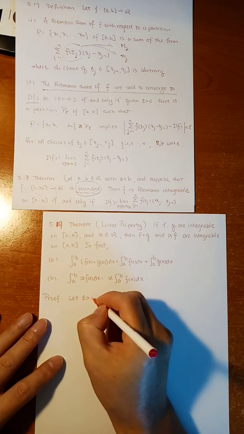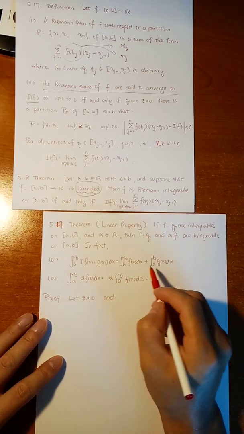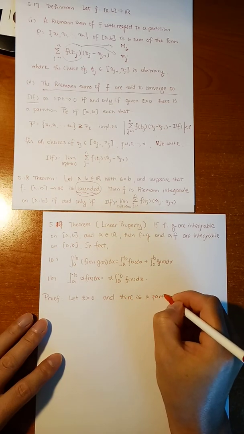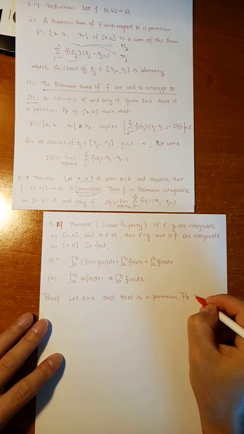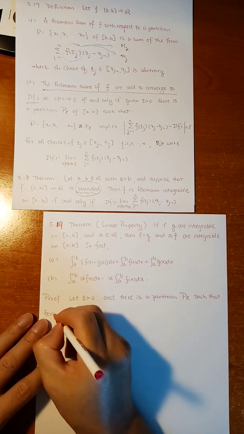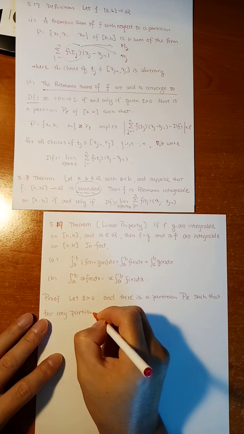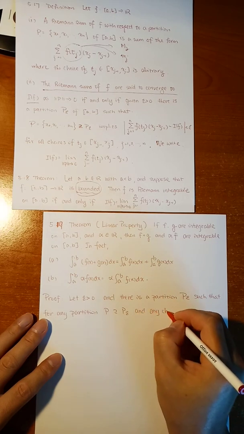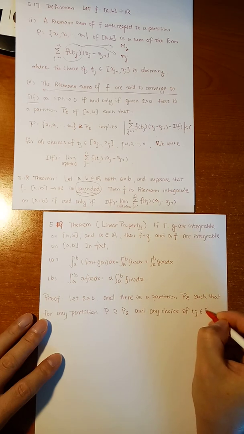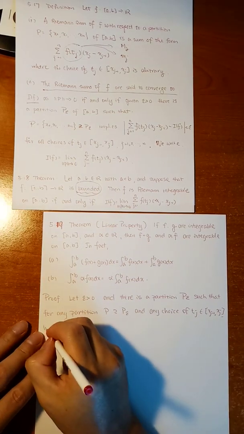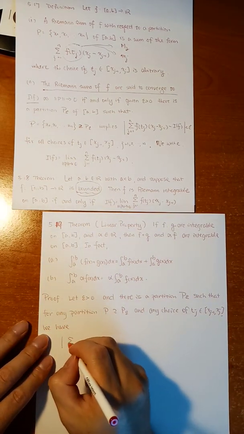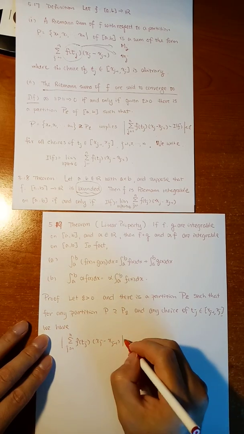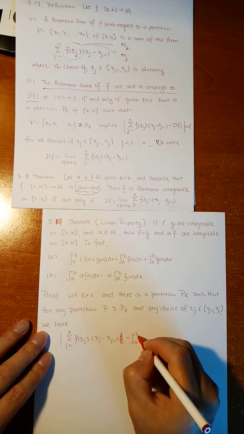So let epsilon be greater than 0. Because f and g are both integrable, there is a partition p epsilon such that for any partition p finer than p epsilon and any choice of tj in [xj minus 1, xj], we have the absolute value of the sum from j equals 1 to n of f of tj times (xj minus xj minus 1), minus the integral from a to b of f(x) dx.